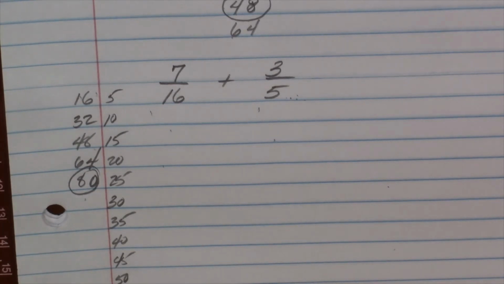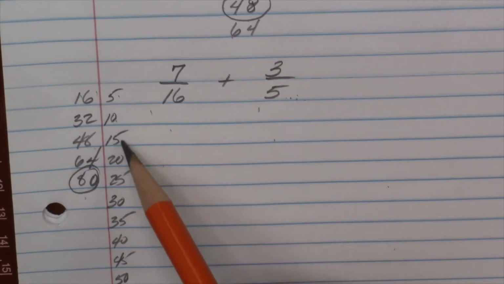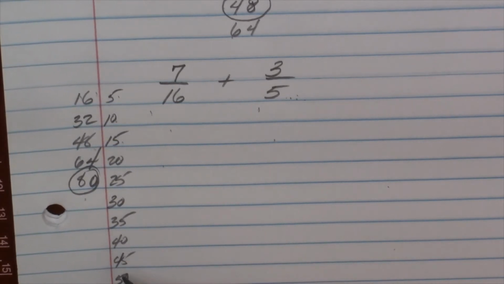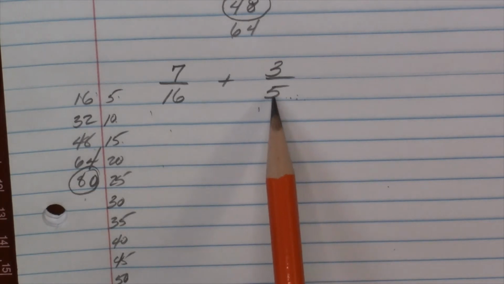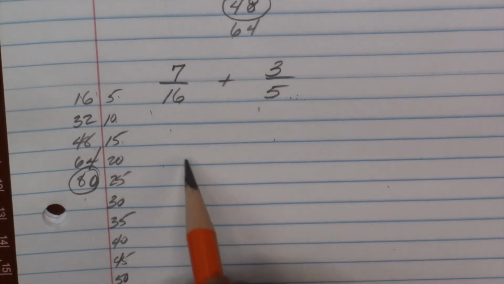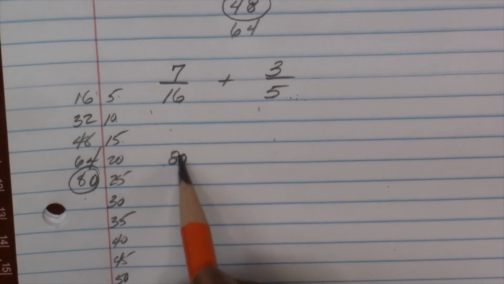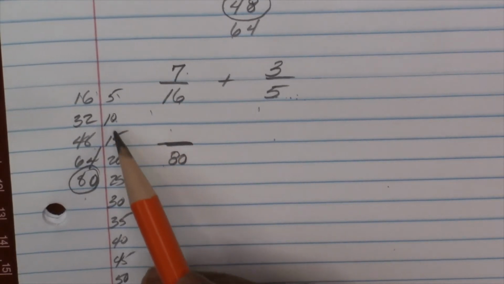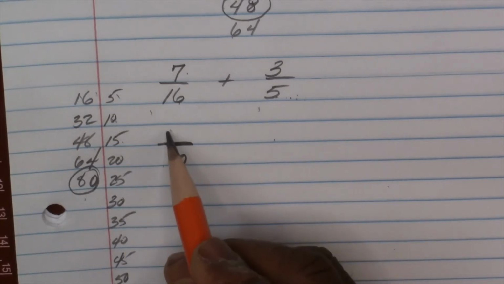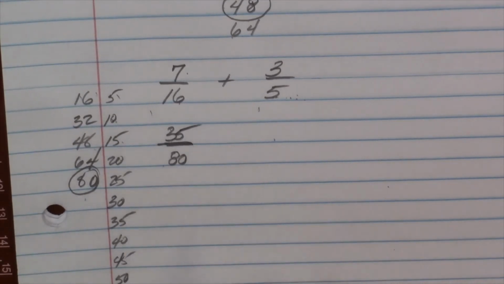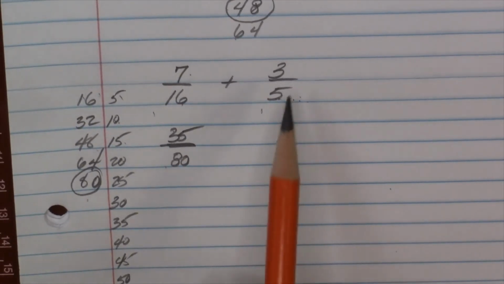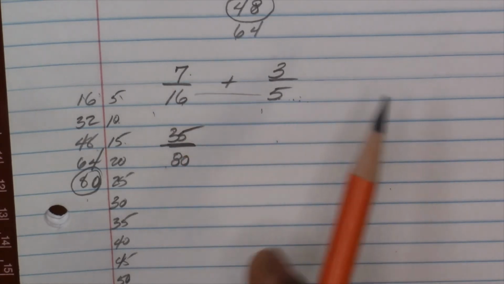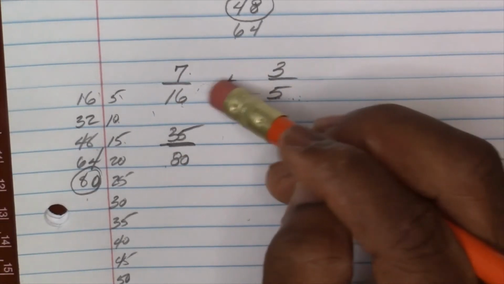The reality is I could have counted 1, 2, 3, 4, 5, 6, 7, 8, 9, 10, 11, 12, 13, 14, 15, 16. So I could have done 5 times 16 is 80. And then I could say 5 times 7 is 35. So I could skip count and find the common denominator. I could have multiplied and then multiplied to find the common denominator.